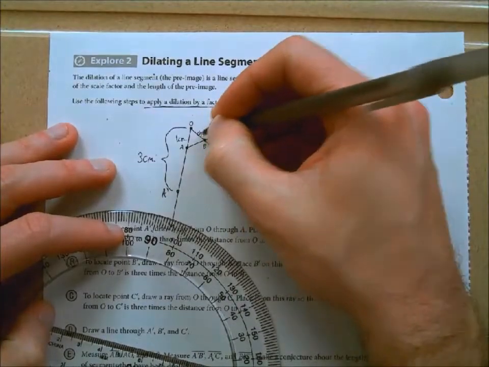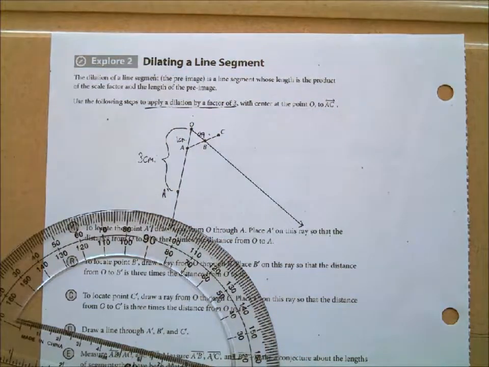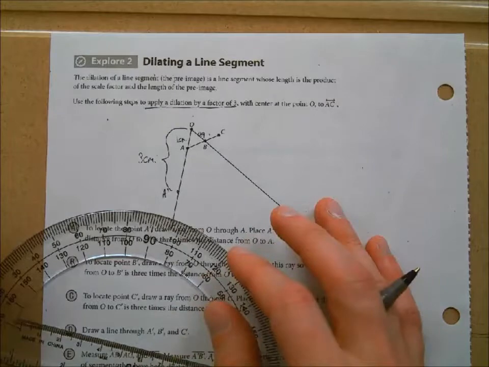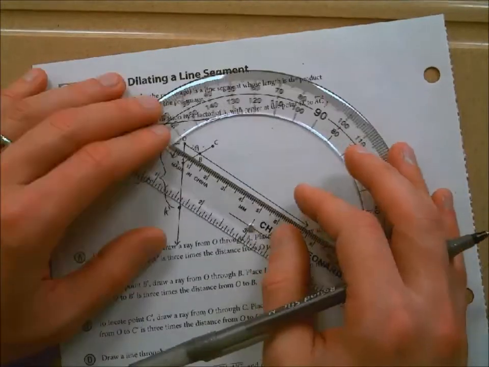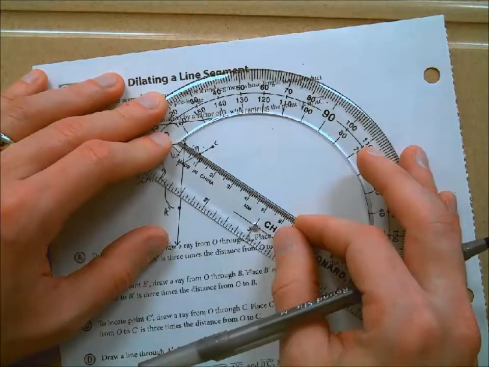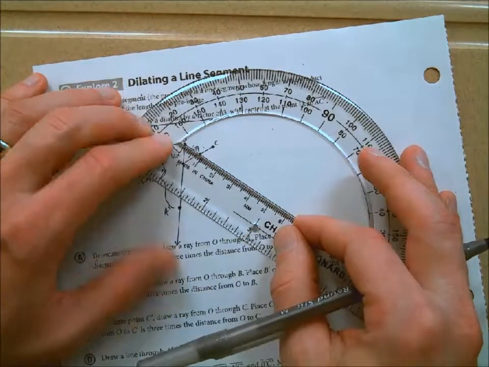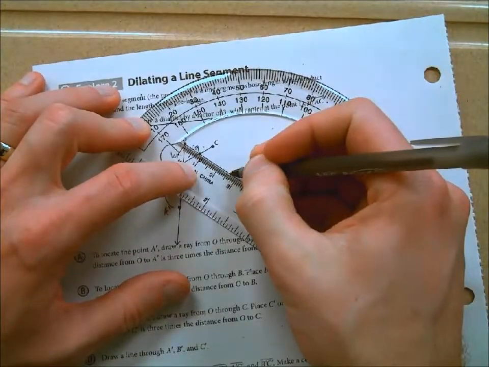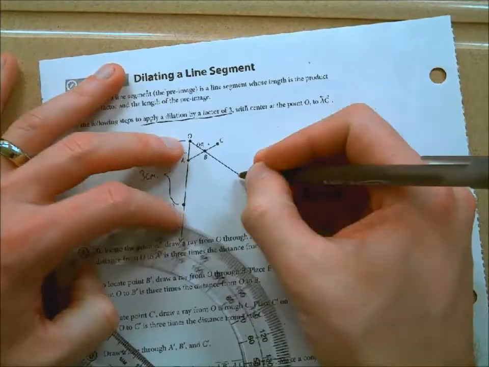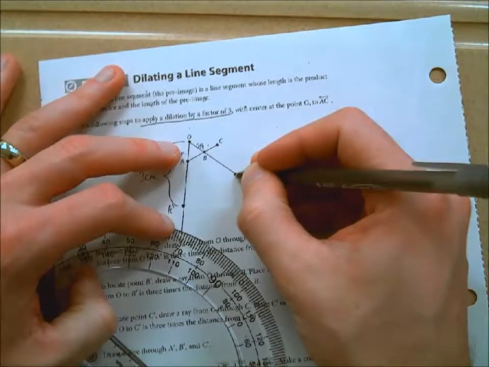So 0.9 times 3, 2.7. And we're going to measure 2.7 from O again. Don't forget, that center of dilation, that's where we measure from. Okay, we'll call that B prime.